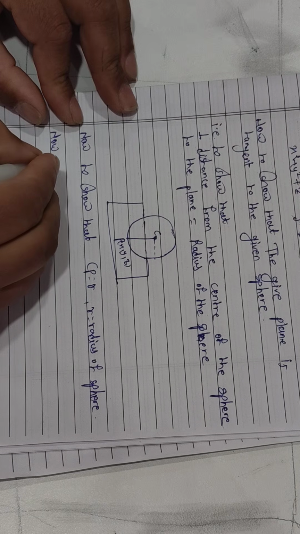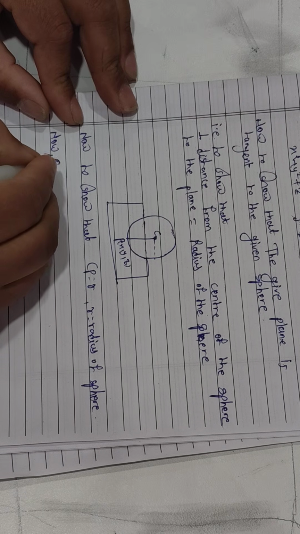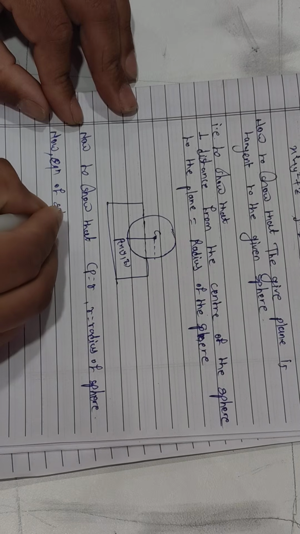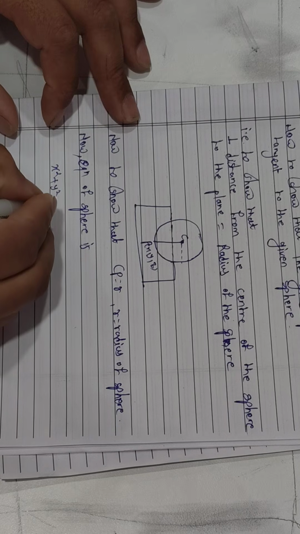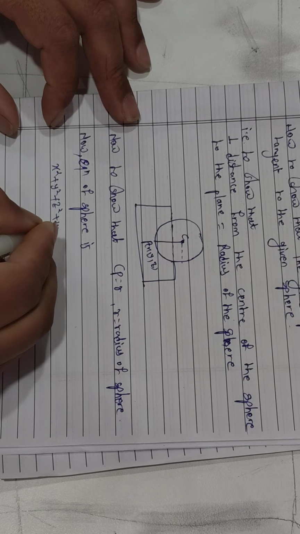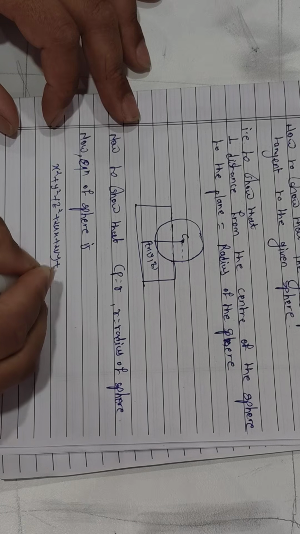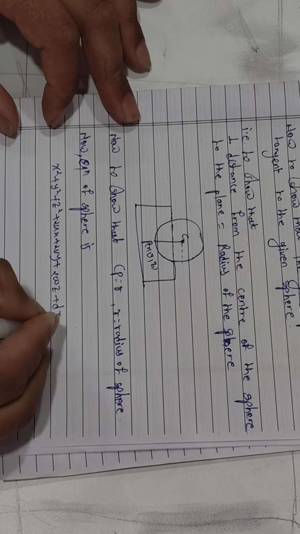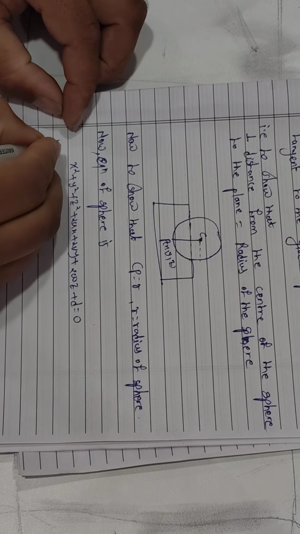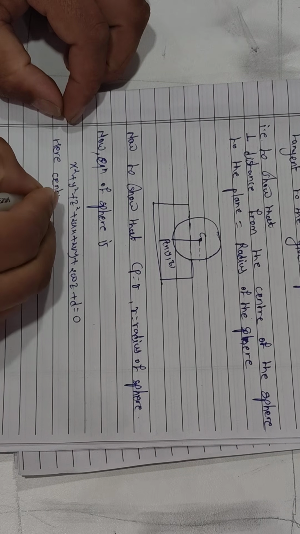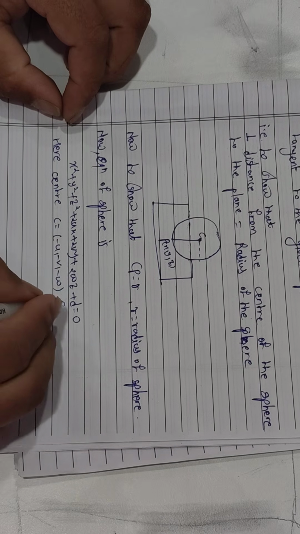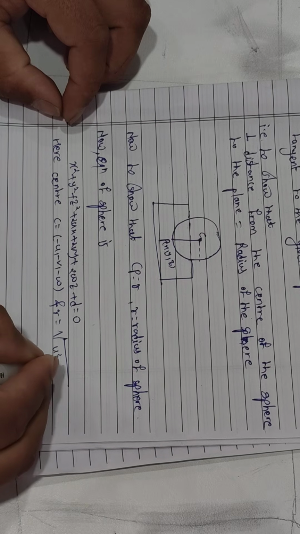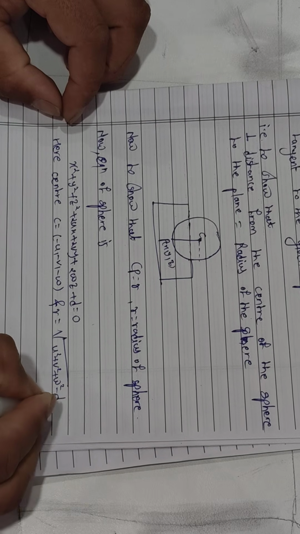Now standard equation of the sphere is x square plus y square plus z square plus 2ux plus 2vy plus 2wz plus d equal to 0. Here center of the sphere, center C equal to (-u, -v, -w), and radius r equal to under root u square plus v square plus w square minus d.